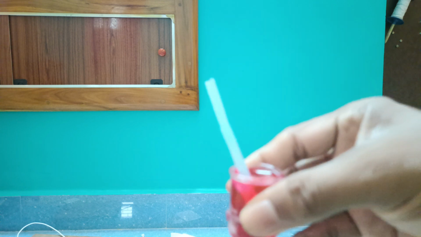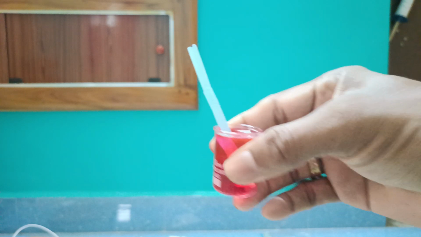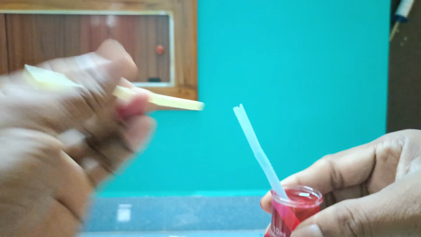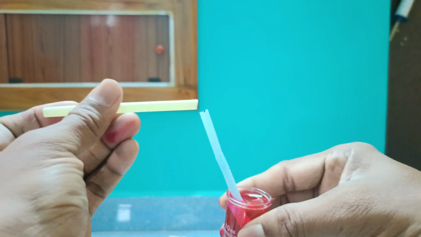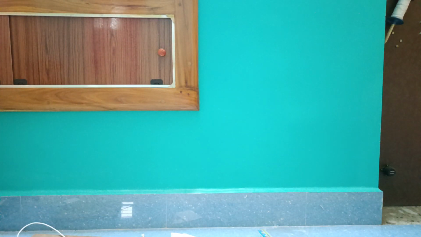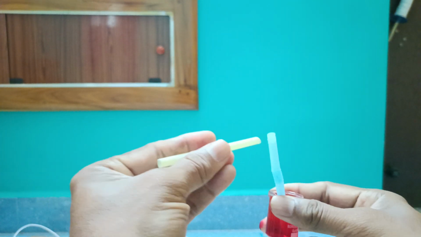You see here, we have taken colored water and a straw, and if we blow through this straw in this position, let us see what happens. Right? Let us see. Here you see that we have taken a paper, right? And let's see what happens. What we will do, we will blow air through this straw, and let's see what happens to it.